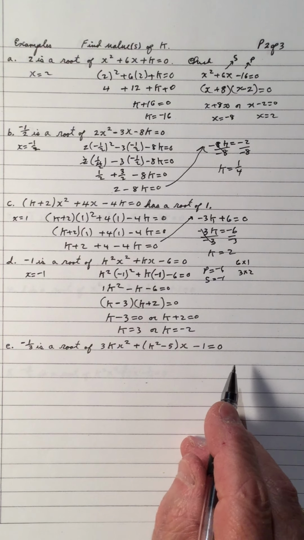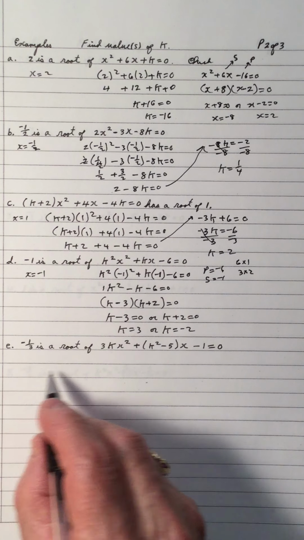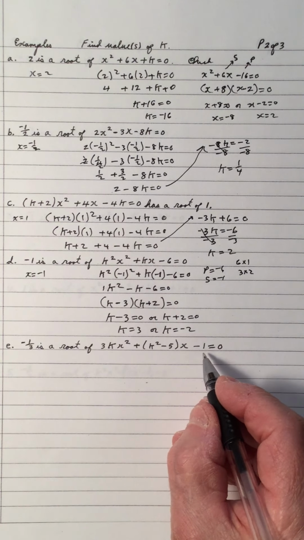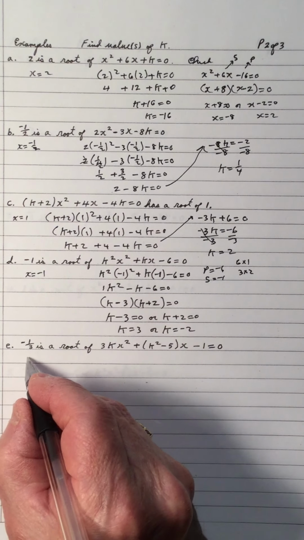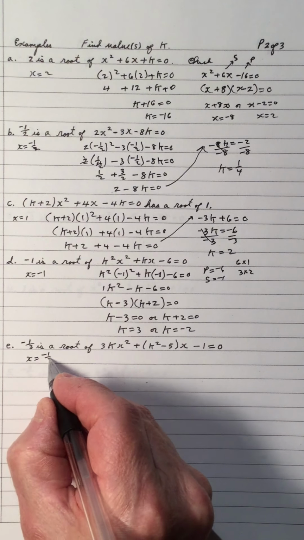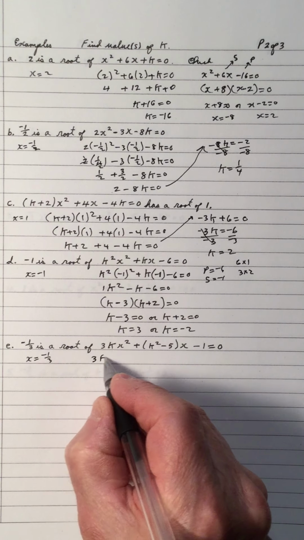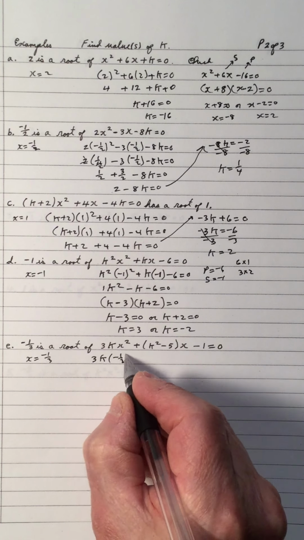Any one of these could be subbed back in here, and we would have the negative 1 as a root. E, negative 1/3 is the root of this equation, so find the value of k. So that means x is negative 1/3. So we'll put negative 1/3 in the place of x.